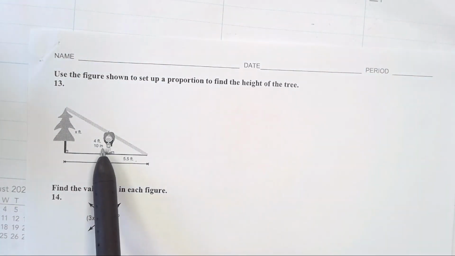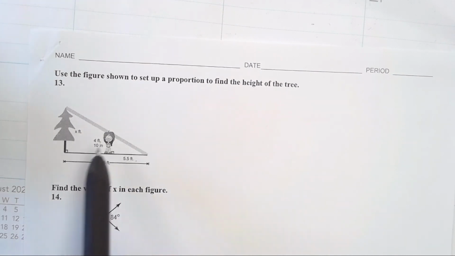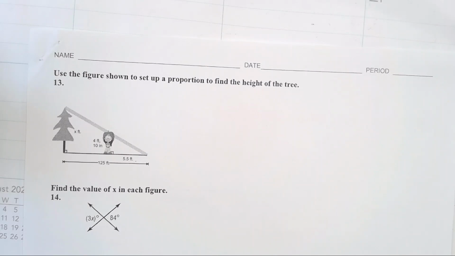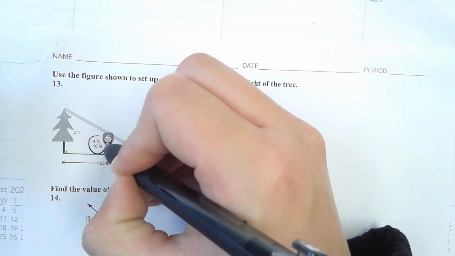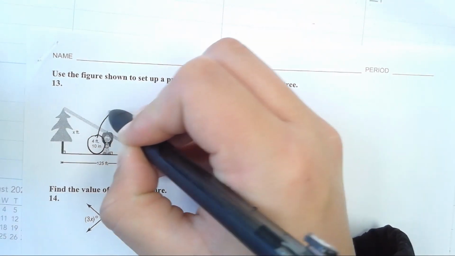Besides the height of the girl, it says that she's 4 feet 10 inches. So we have to be careful when we have that 10 inches because since everything is in feet here, we want to keep everything in feet. So I'm going to change this 4 feet 10 inches into all feet.